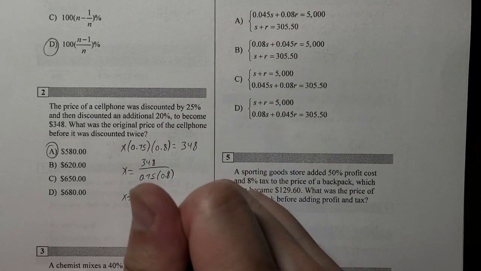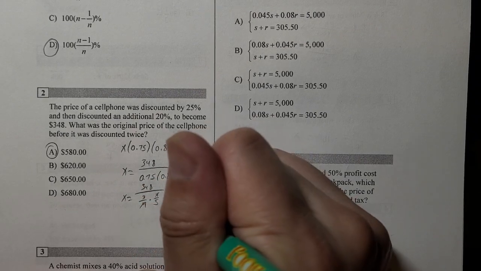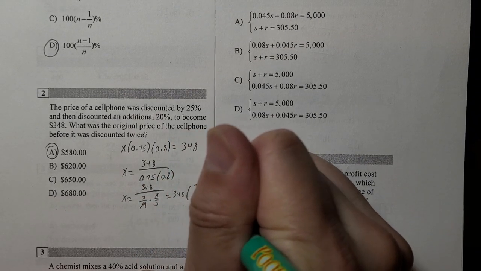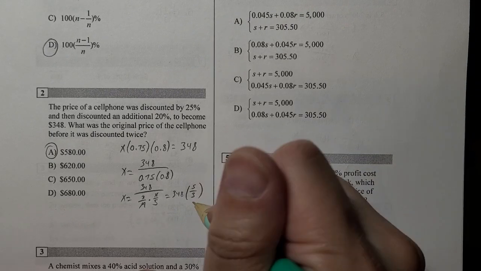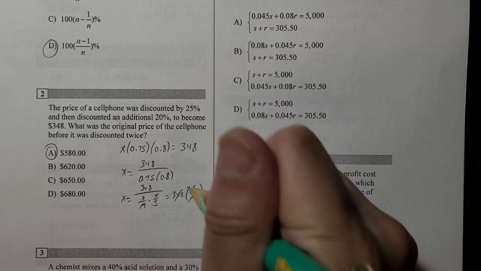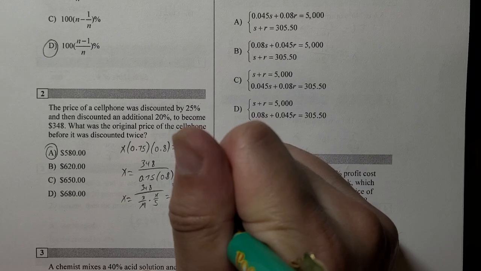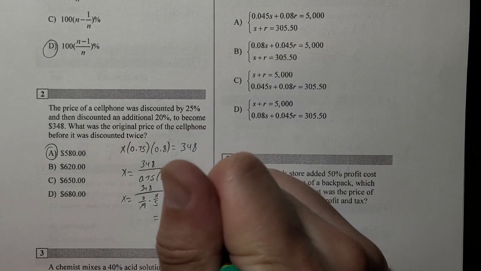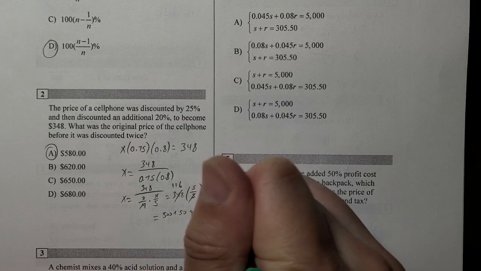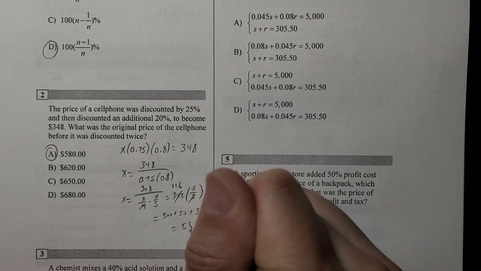You can see the 4's cancel, and this is just 348 times 5 over 3. If we cancel, this is 116. So 116 times 5 is 500 plus 50 plus 30: 580.